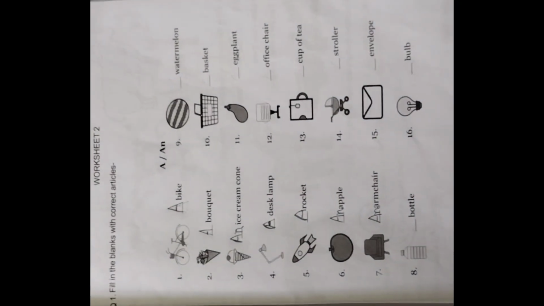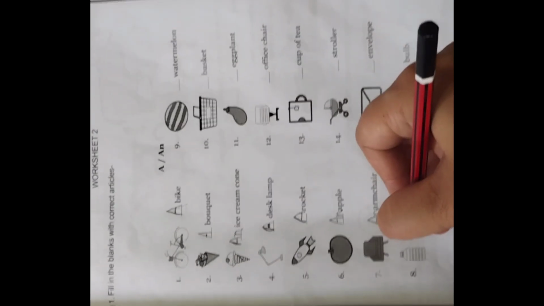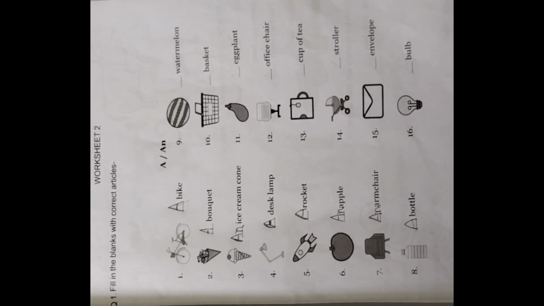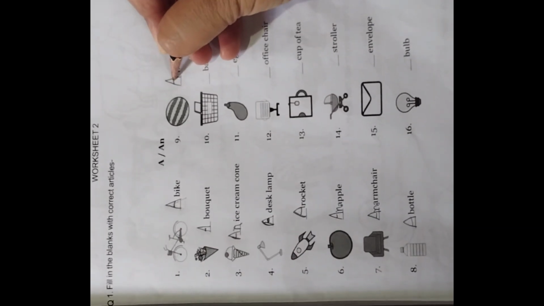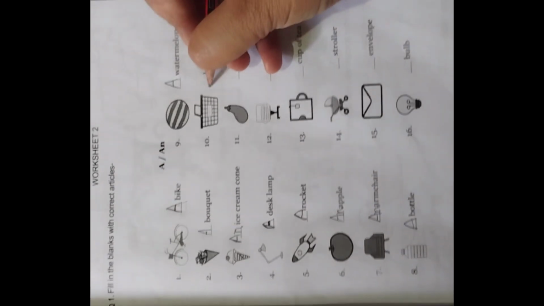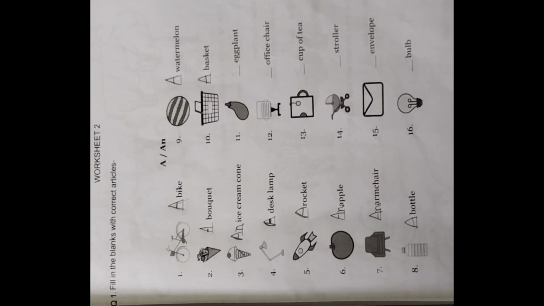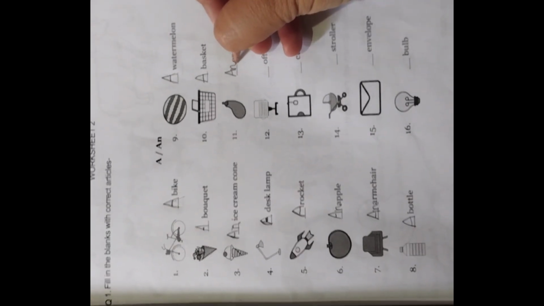The 8th would be bottle. So here we have to write a bottle. The 9th would be watermelon. So here we have to write a watermelon. The 10th is dash basket. A basket. The 11th is dash eggplant. We also used to call brinjal as eggplant. So here we have to write an eggplant.